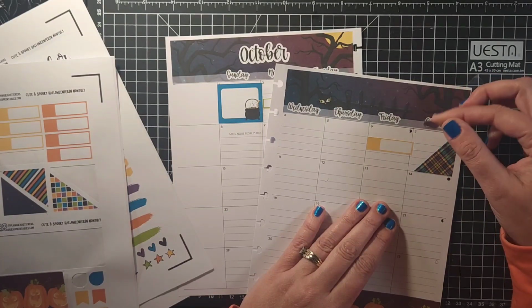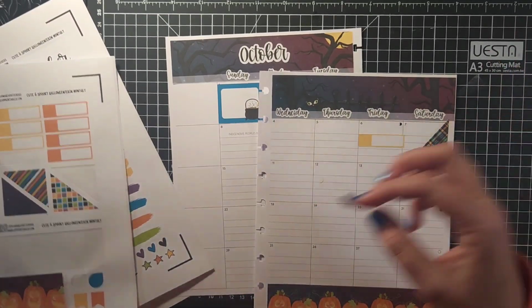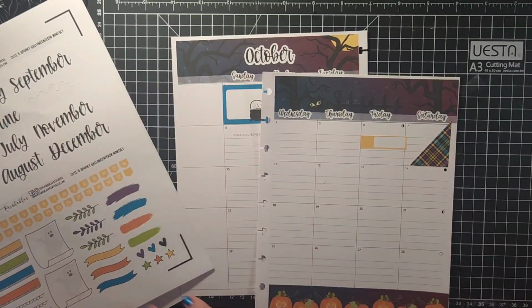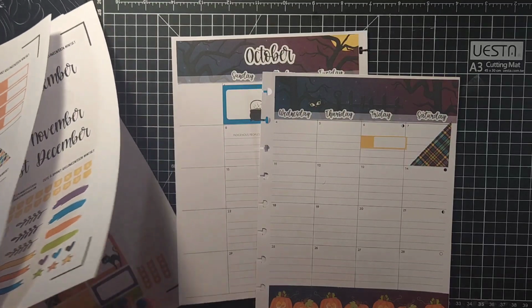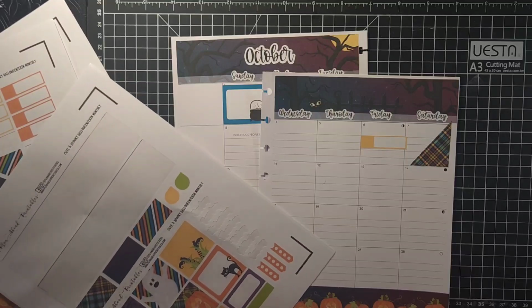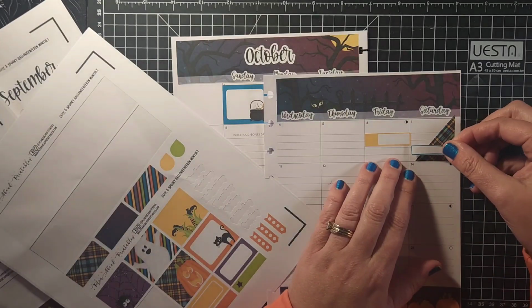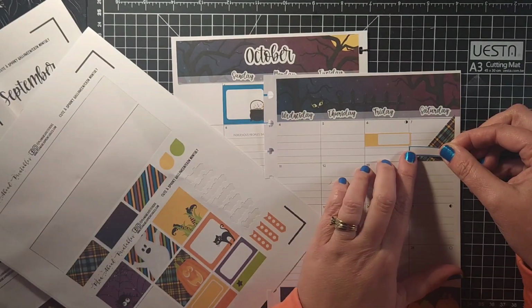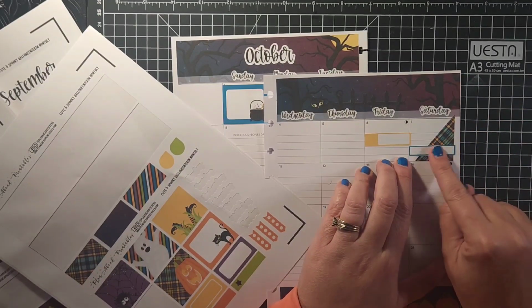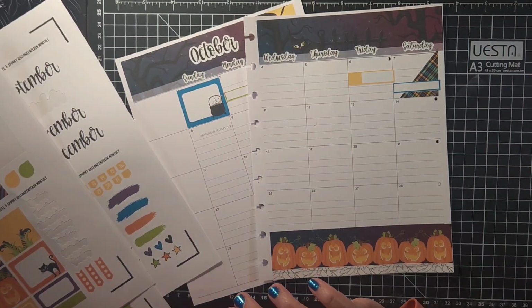I want to make sure that I'm going to need something white there to write, or I can use my bit of layering.